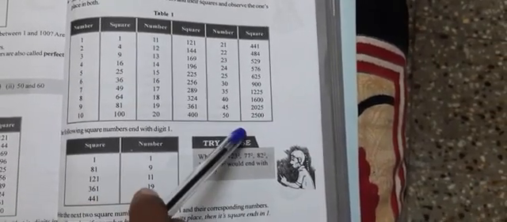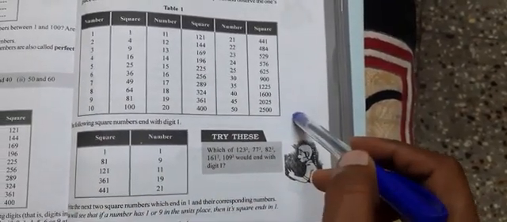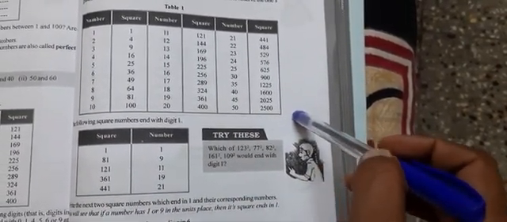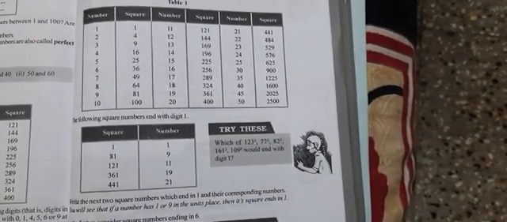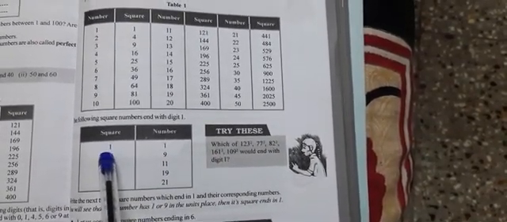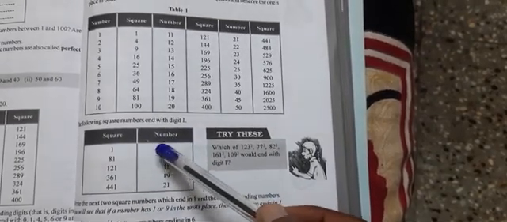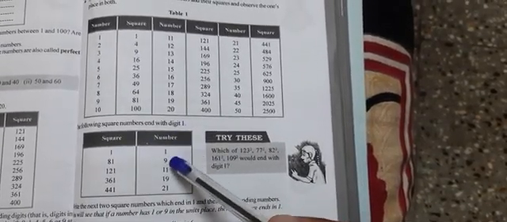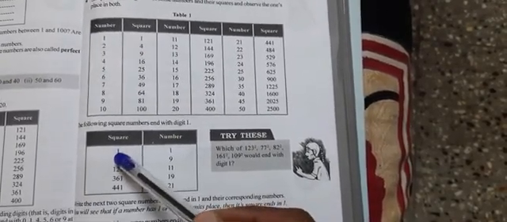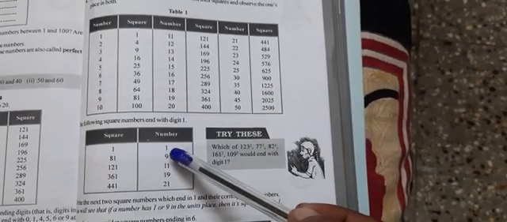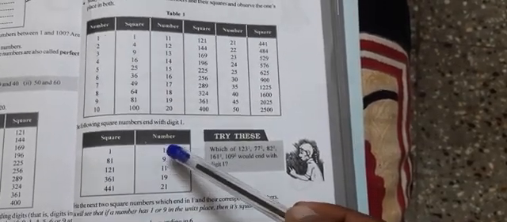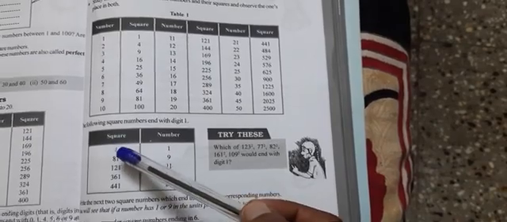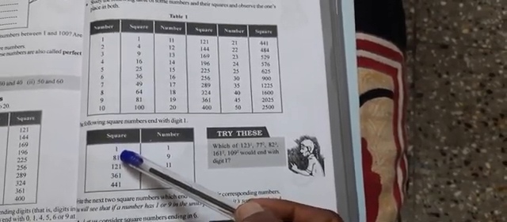Okay, and they have given this up to 50. Hopefully you note down this table in your classwork. It will be helpful. Okay, and if you can see here, if you have 1, then its square ends with 1. If you have 9, then its square ends with 1. So if you have 1 or 9 in the unit digit, then its square ends with 1.